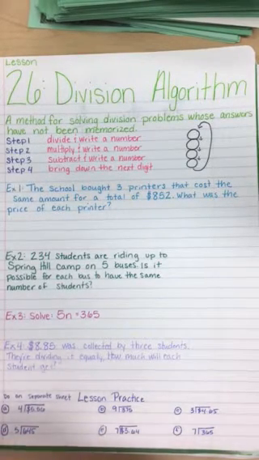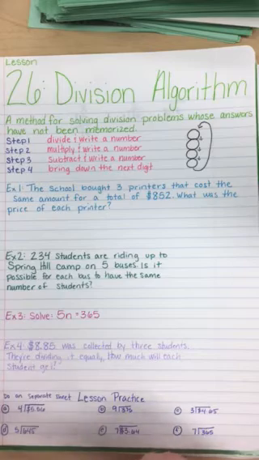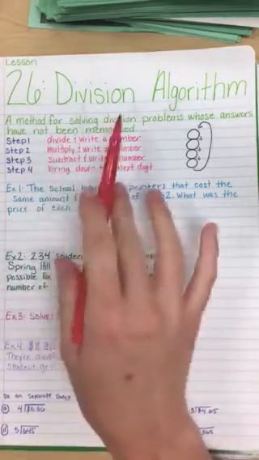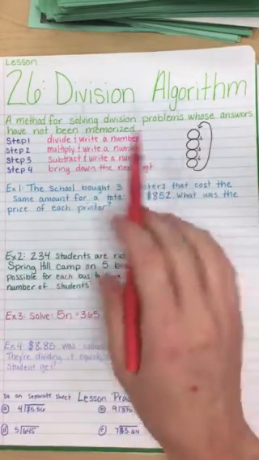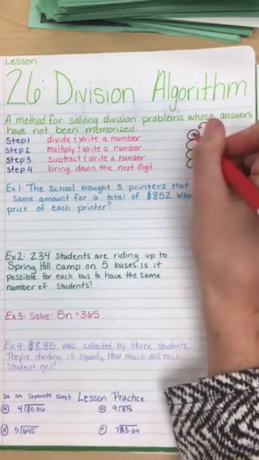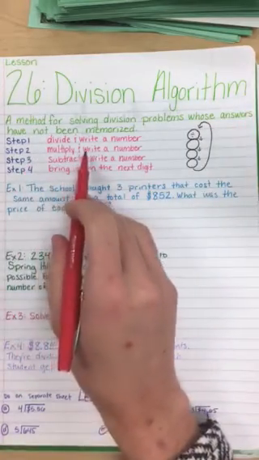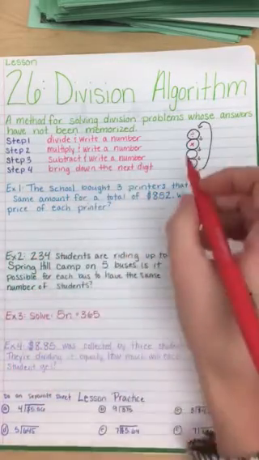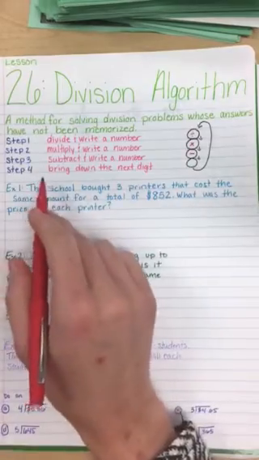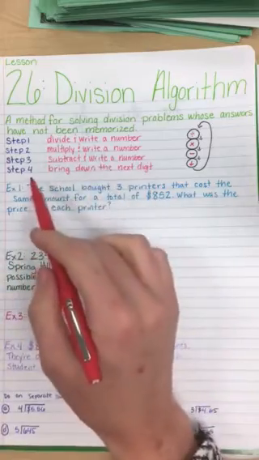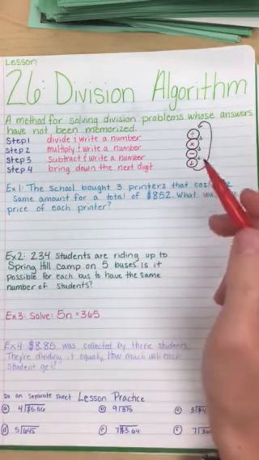So a division algorithm breaks large division problems into a series of smaller division problems that are easier to do. In each of the smaller problems, we follow these steps. Step 1 is to divide and write a number. Step 2, multiply and write a number. Step 3, subtract and write a number. And step 4, bring down the next digit. We're going to practice these 4 steps in the next examples.